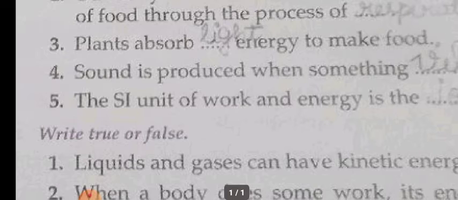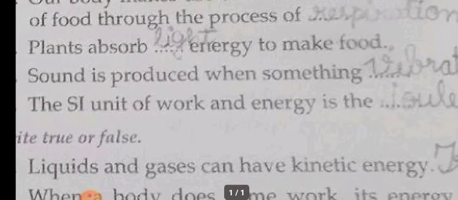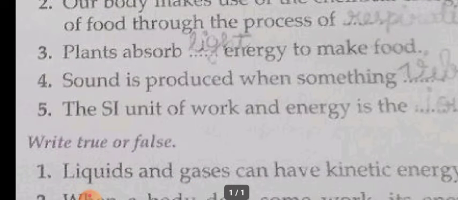Then fourth one, sound is produced when something, how is sound produced? Something vibrates. Only vibrations make sound. So when something vibrates. Okay, children.